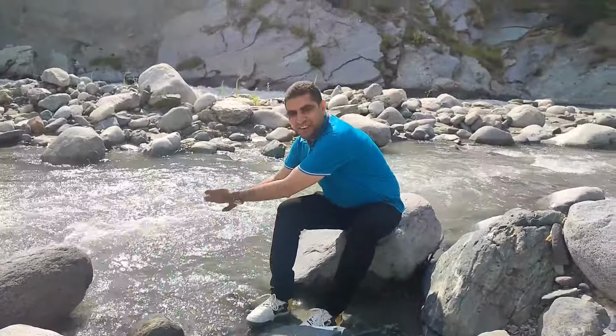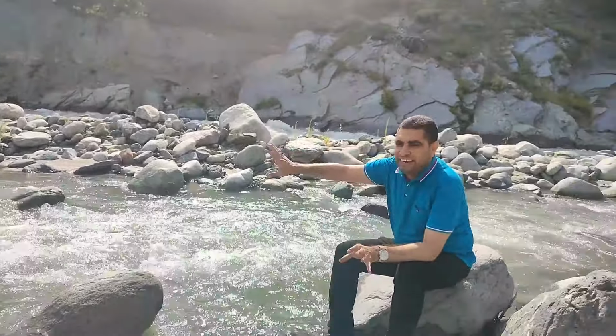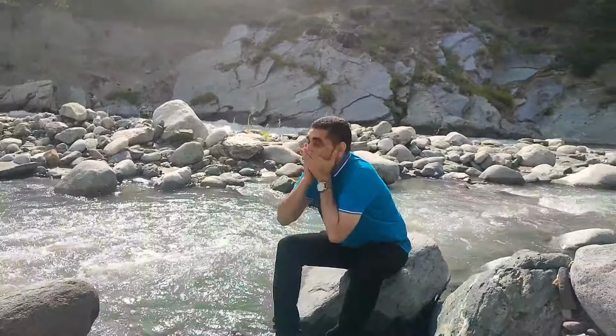Let's enjoy this fresh water of the Panjkora River that is running from Kumrat Valley in this valley. So we are just enjoying refreshing ourselves with this natural fresh water.